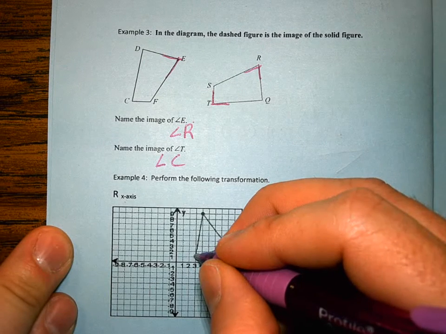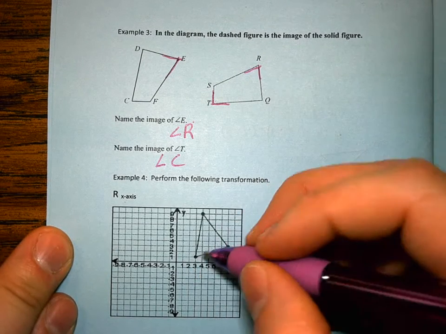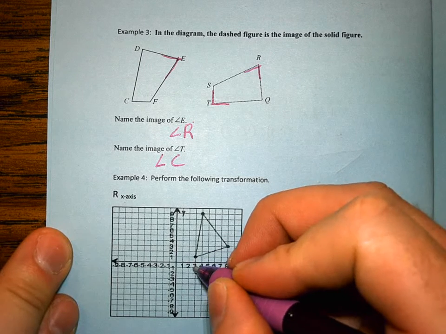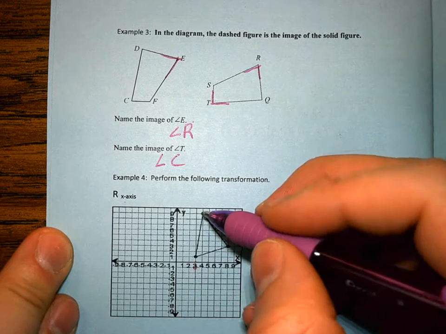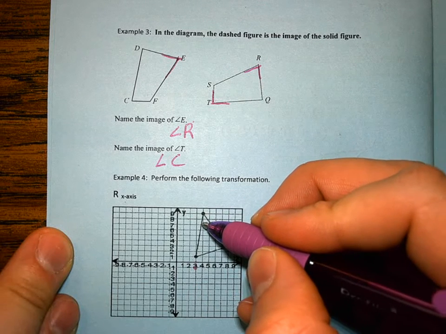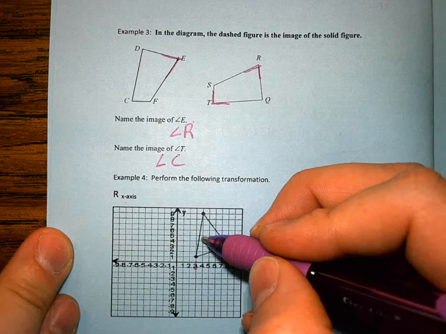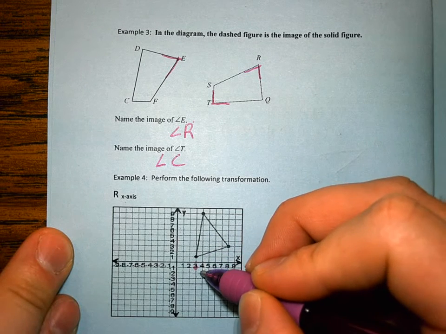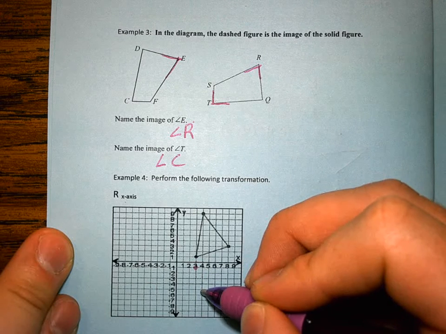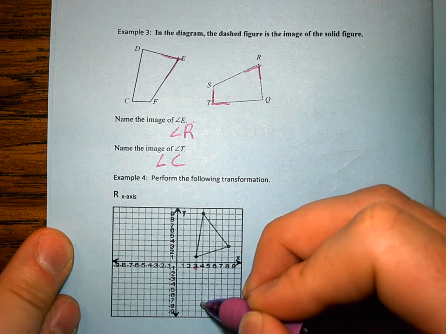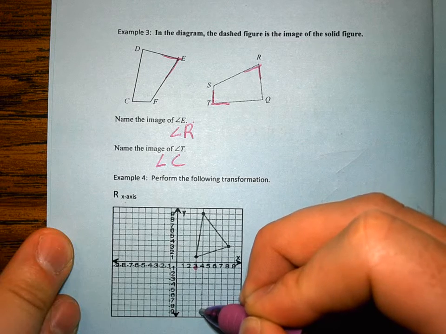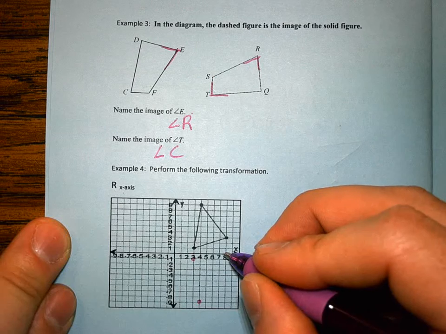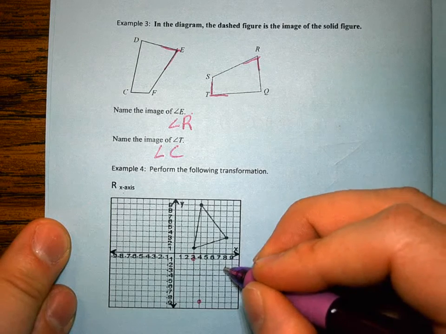Thank you. So I'm going to reflect over the x-axis. So I'm going to count to my line of reflection. 1. Which means I count the same distance over the line of reflection. 1. Same here. I'm going to count 1, 2, 3, 4, 5, 6, 7, 8, 9. 1, 2, 3, 4, 5, 6, 7, 8, 9. 1, 2, 3. 1, 2, 3.